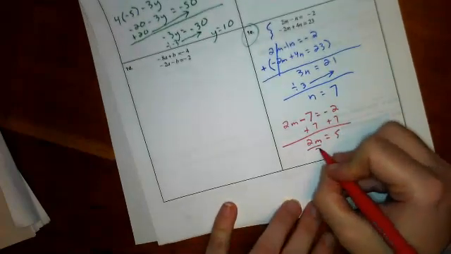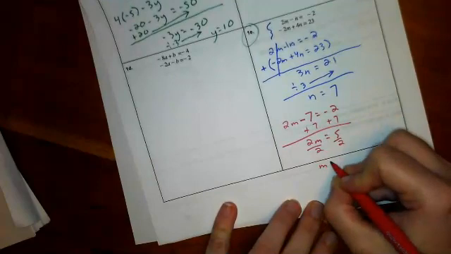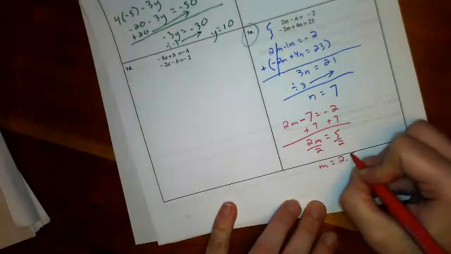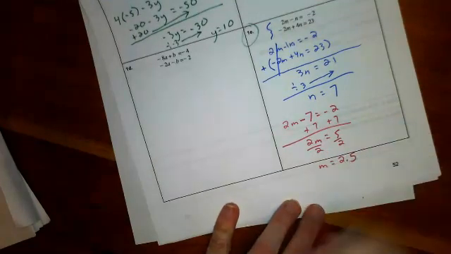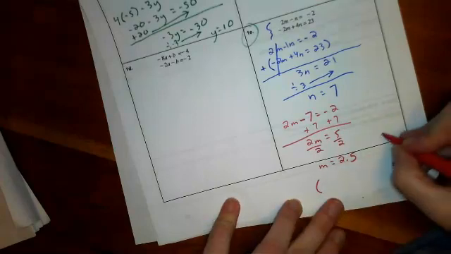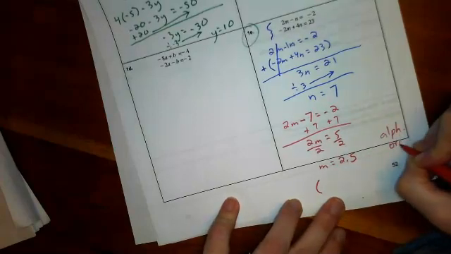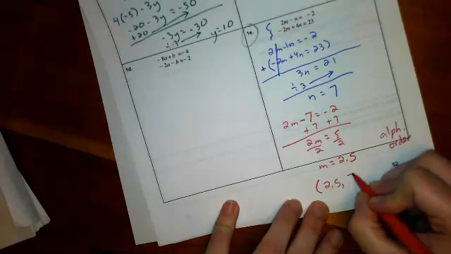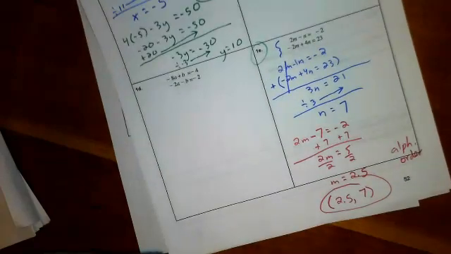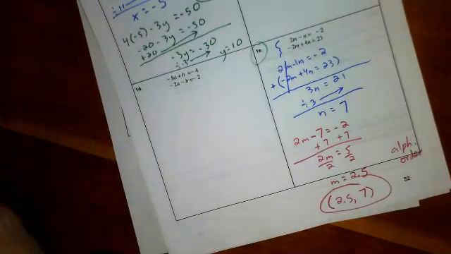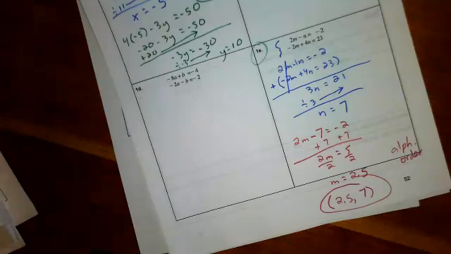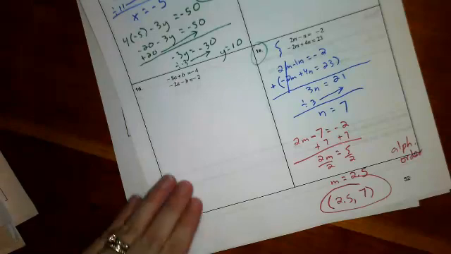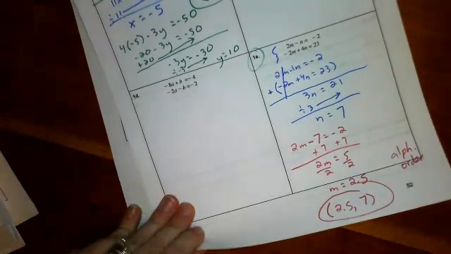Don't freak out if you see a fraction or a decimal. We're going to get those sometimes. And you get 2.5 or 5/2. I don't care which one you do. And then remember, always in alphabetical order. Okay, so my m is going to come first. 2.5, comma, 7. And there you have it. Okay. I think it's not that difficult once you've done some, like I said. Now, of course, though, they're going to get a little bit harder. So let's go on to page 53 and see what the next step is, okay?